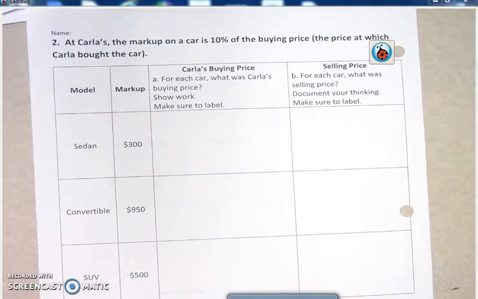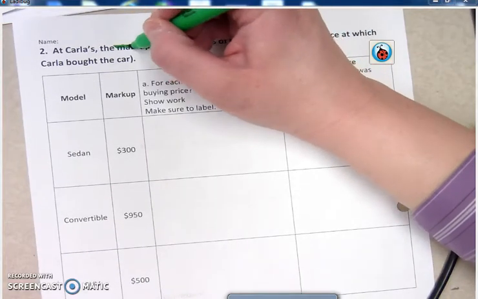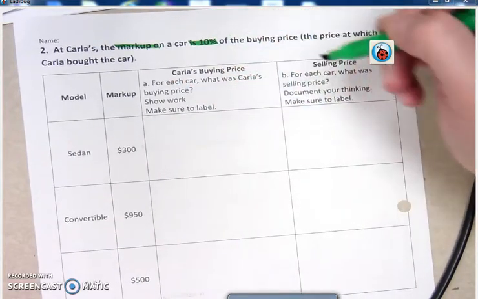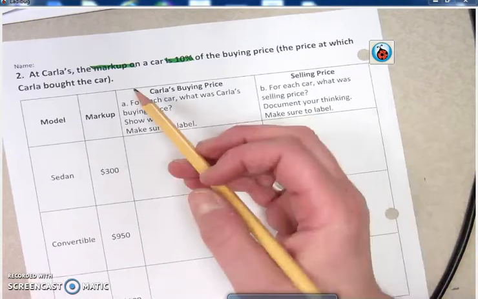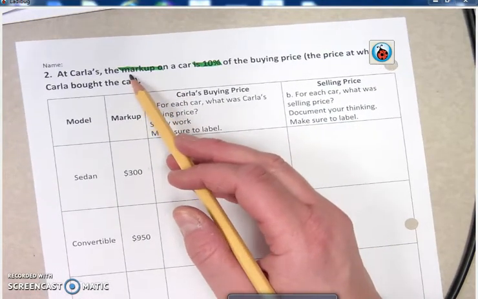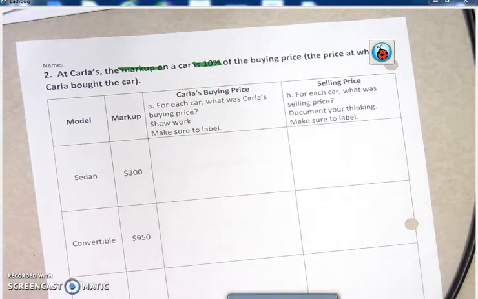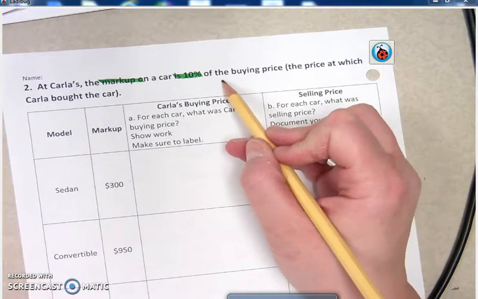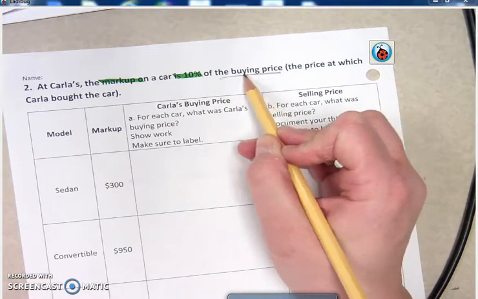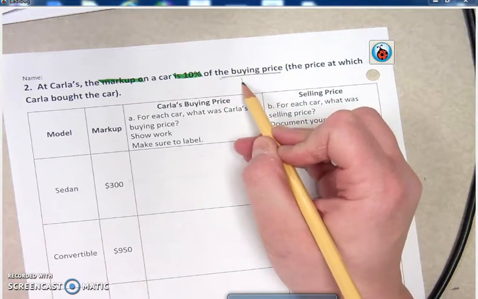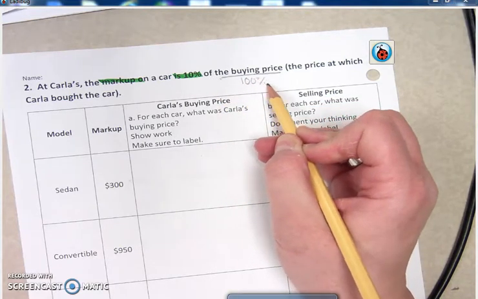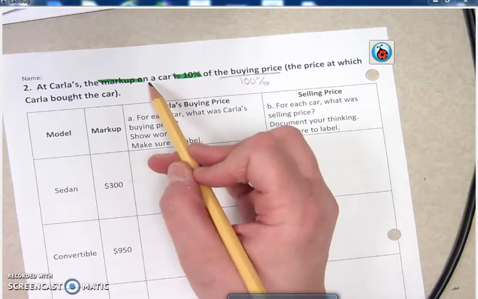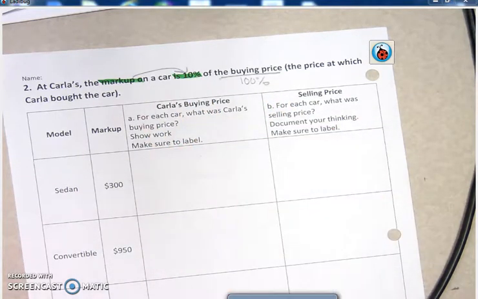Let's look at the back now, and in this case they've changed it on us a little bit. Now at Carla's, the markup on the car is 10% of the buying price. So now we're going to know the markup, and we're going to calculate the buying price. Remember we said before, whatever comes after the word of is the 100%. So I'm going to underline of the buying price, and I'm going to write underneath that the 100% so that I remember. The markup is 10%, so those two things go together.